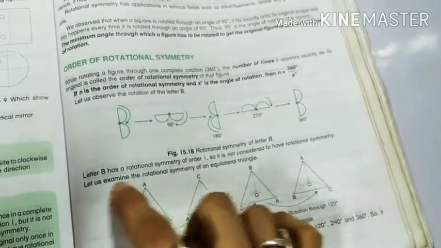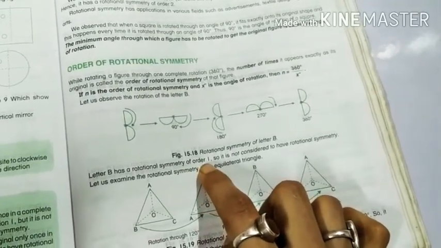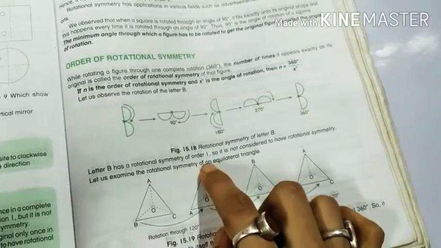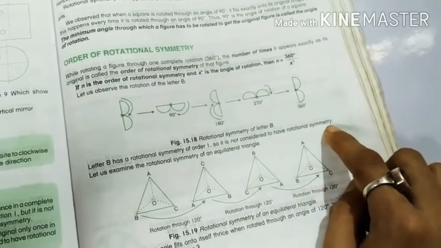So therefore its rotational symmetry is of order 1. B has a rotational symmetry of order 1, so it is not considered to have rotational symmetry.